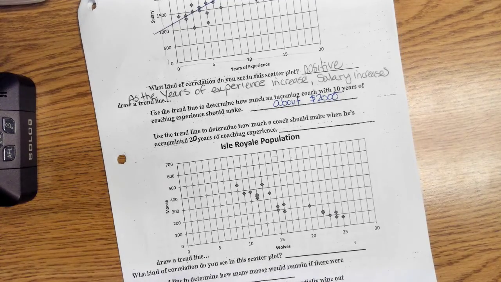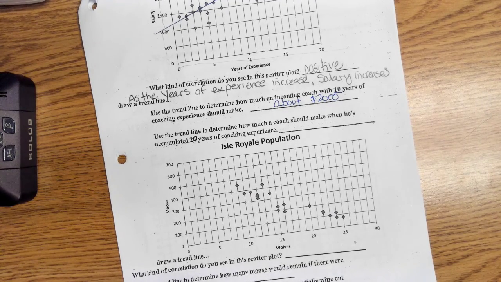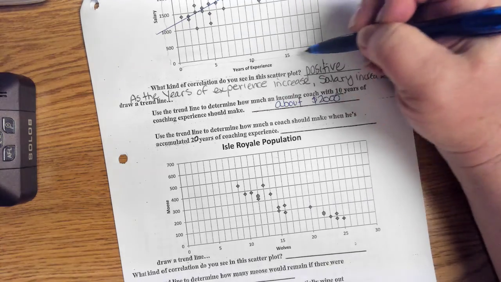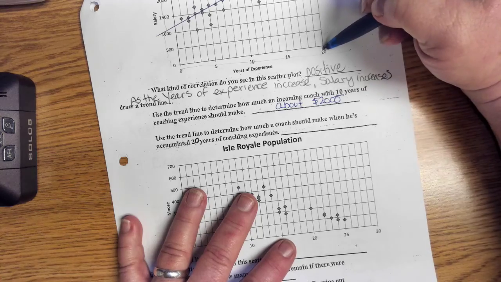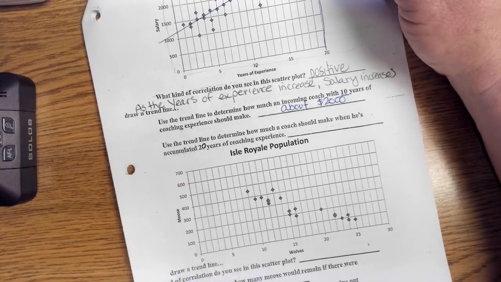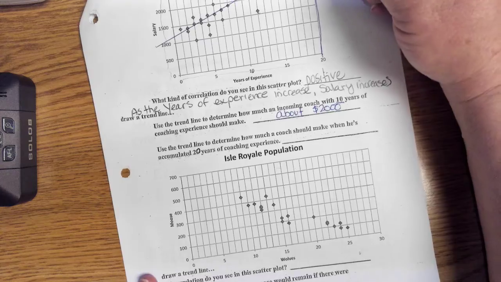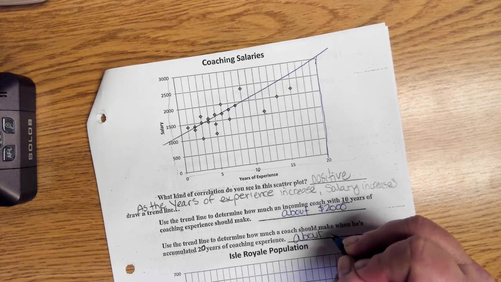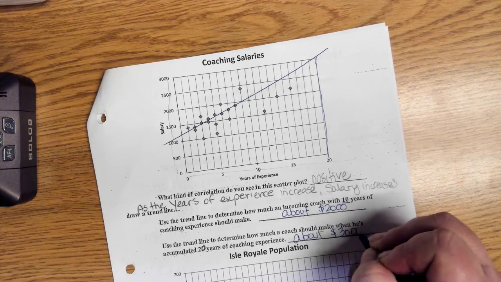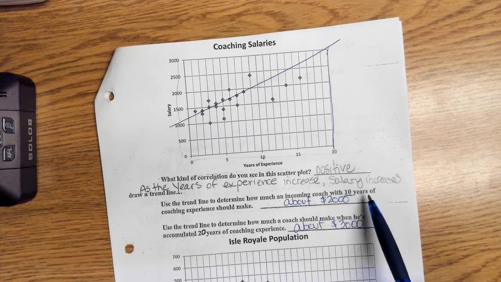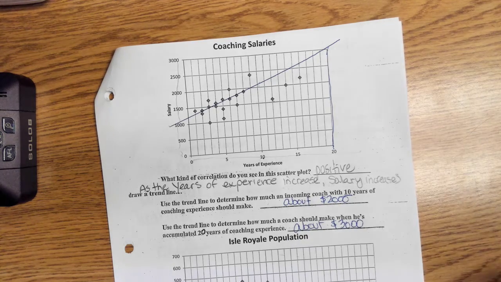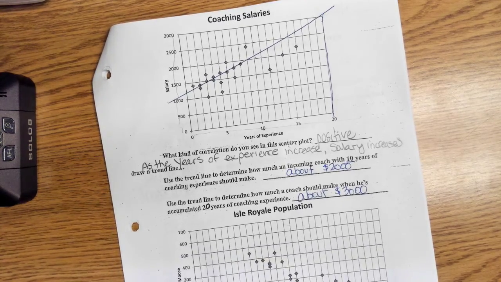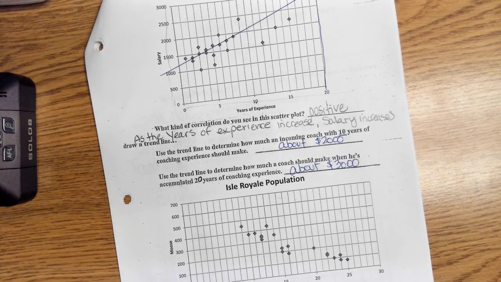All right. Use the trend line to determine how much a coach should make when he's accumulated 20 years of coaching experience. So I would look at 20 and I would say, okay, where is this hitting at 20? And he would be making about $3,000. So he went from 10 to 20 in 10 years. He's gained $1,000. Okay? And like I said, drawing the trend lines is the hardest part.